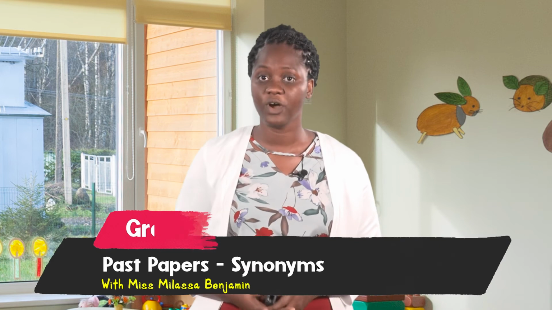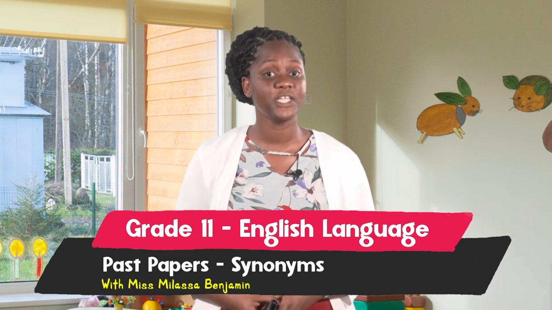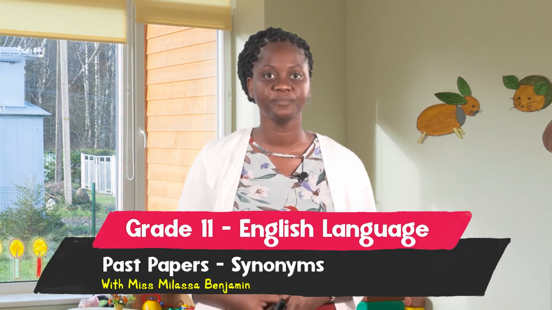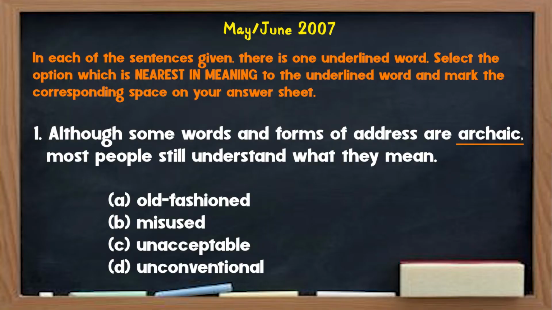So let's move on to another series of synonyms. In May-June 2007, there were questions based on synonyms. The instruction reads, in each of the sentences given, there is one underlined word. Select the option which is nearest in meaning to the underlined word and mark the corresponding space on your answer sheet.